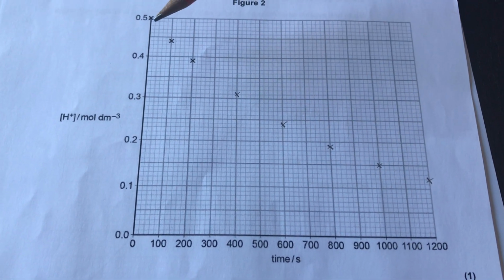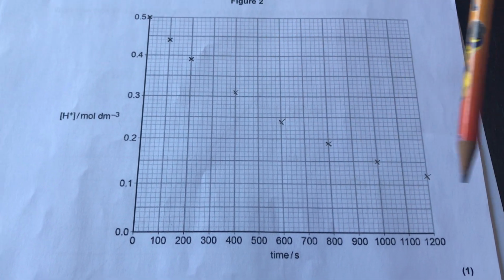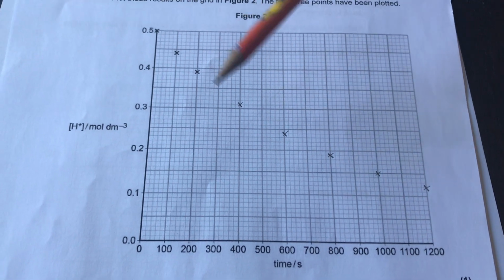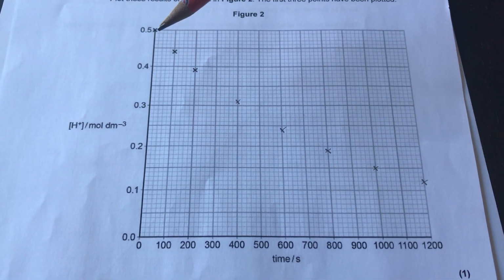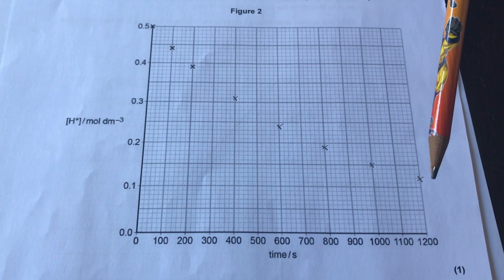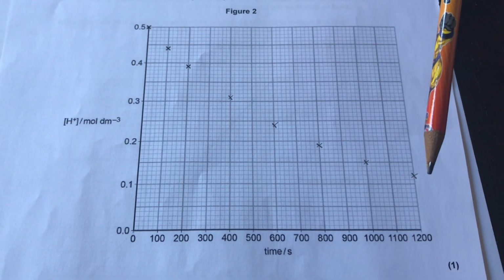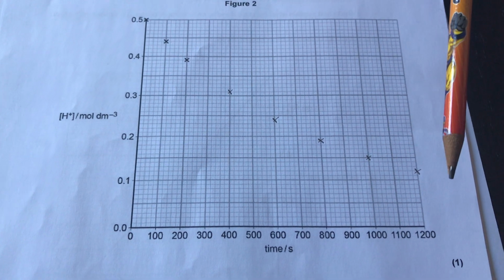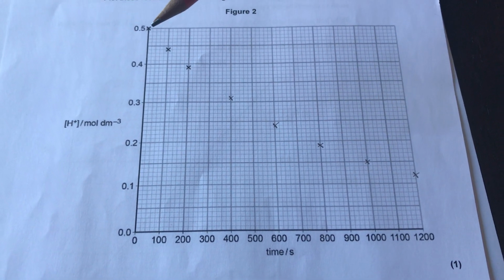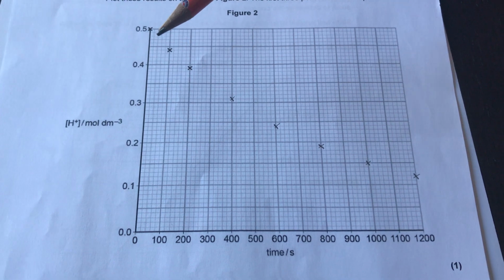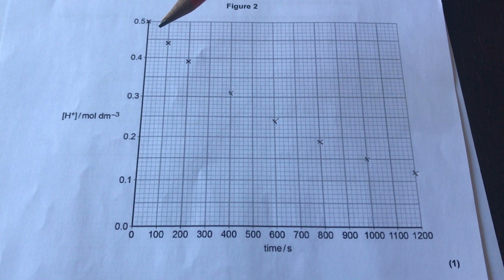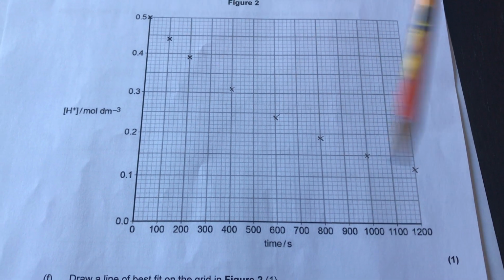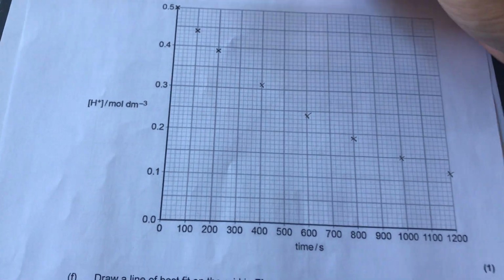There is no way of getting a straight line of best fit through the vast majority of these points. And typically speaking, in the exam, if they want a straight line of best fit, that will be possible nice and neatly. You might have one, maybe two outliers, but no more than that, and it just isn't possible. So that needs to be a smooth curve of best fit.